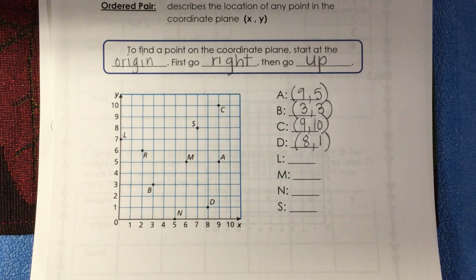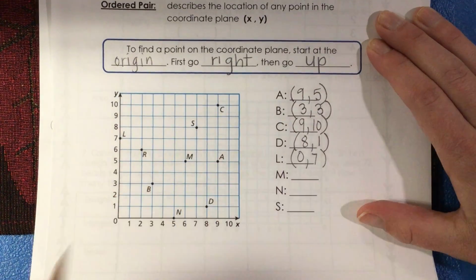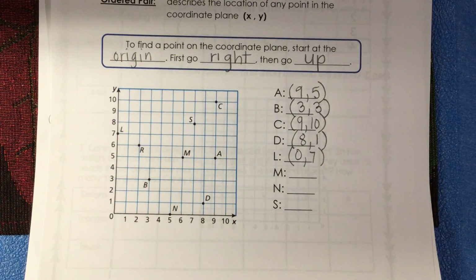All right. Where's L? This is a tricky one. This is one of the ones you might get stumped on. Think about where you're going. Jake. Over 0, up 7. So that's written as 0, 7. Okay, be careful because you start at the origin. You don't go right. You only go up. So make sure 0 is the X coordinate.